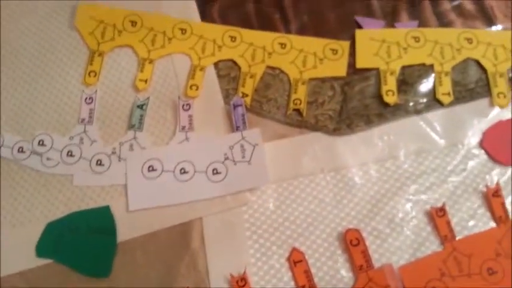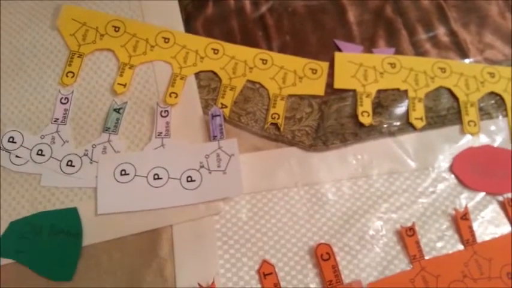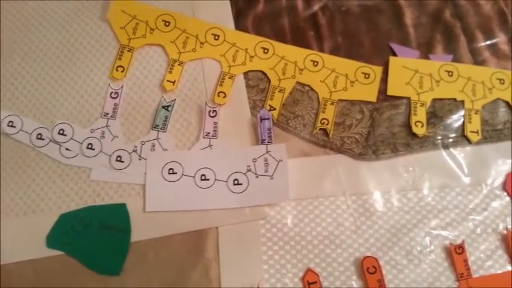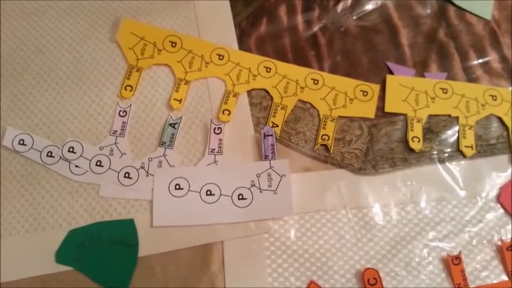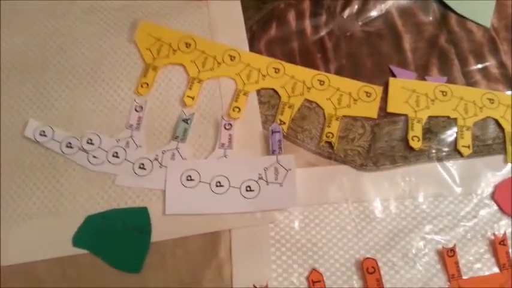So essentially this is how the DNA will replicate, so on and so forth, down the leading strand. Now the lagging strand is a different process, but there are some similarities between it and the leading strand.